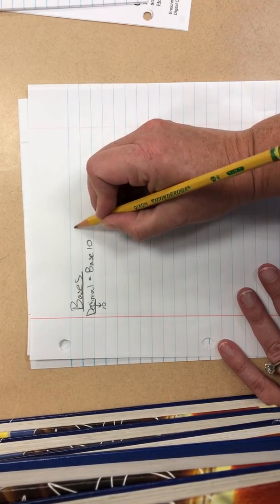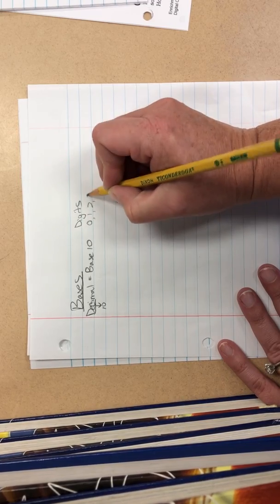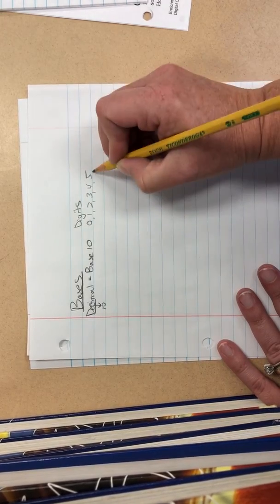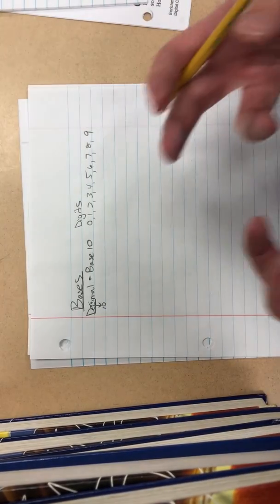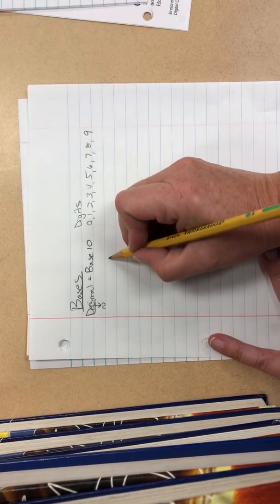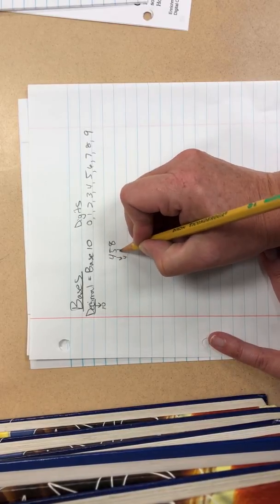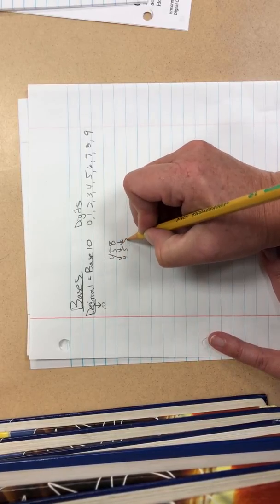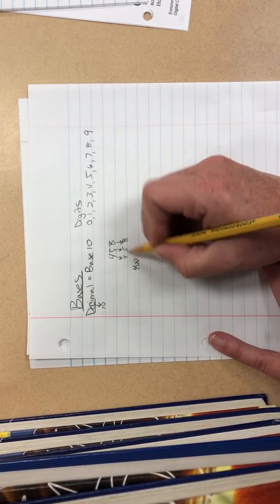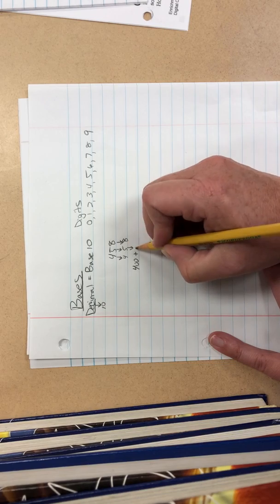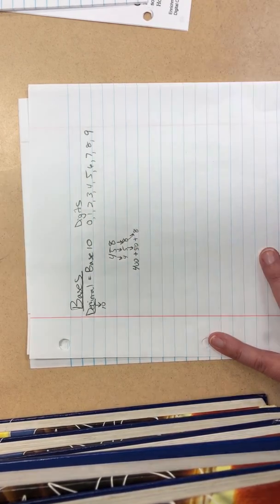And we've been using the digits 0, 1, 2, 3, 4, 5, 6, 7, 8, and 9 to form all of our numbers. So the number 458 is formed by the digit 4, the digit 5, and the digit 8. But that's not really a 4. You may recall your teachers would say, that's really a 400. And that's not really a 5. It's really a 50. And that's just an 8 because it's in the ones place value.